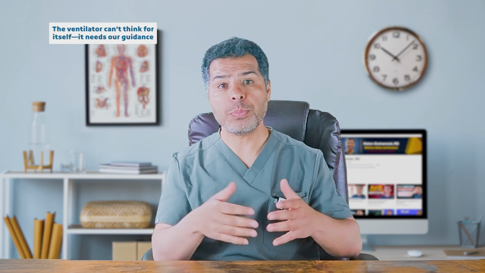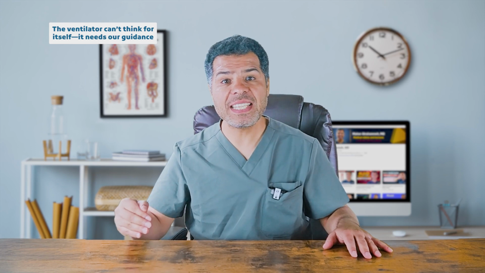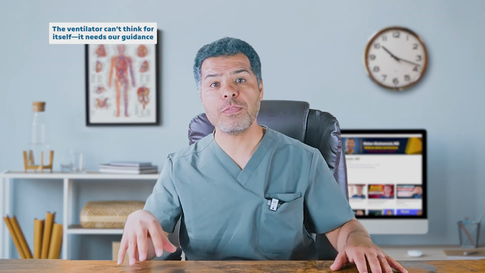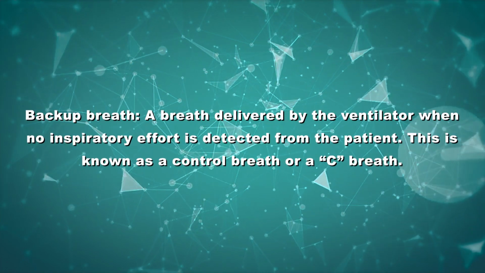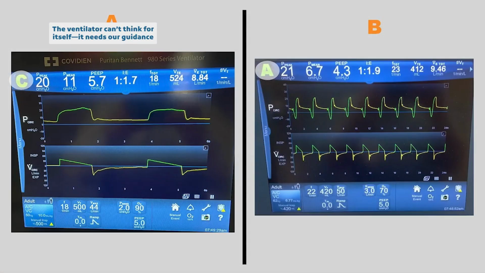Let's say the patient is paralyzed or brain dead. In this case, the ventilator has a built-in safety mechanism. It will deliver a breath if no patient trigger is detected for a specific period of time. This is called a backup breath, or as we call it in mechanical ventilation, a controlled breath or C breath. Take a look at these two ventilator screens. The breath in picture A is a controlled breath or backup breath, labeled as C breath, and the breath in picture B is an assist breath that was triggered by the patient and assisted by the ventilator. You see the A letter.